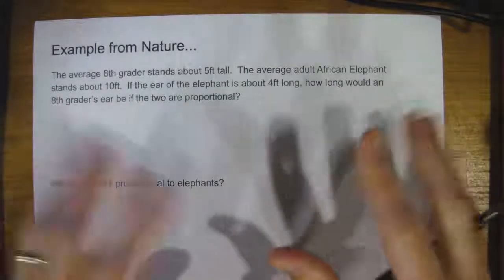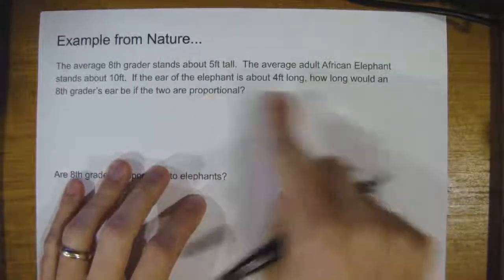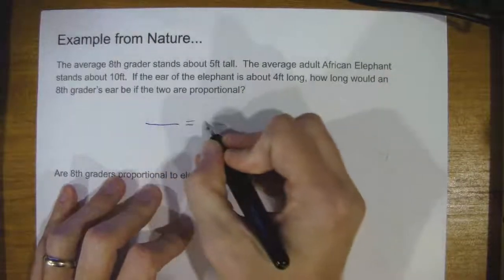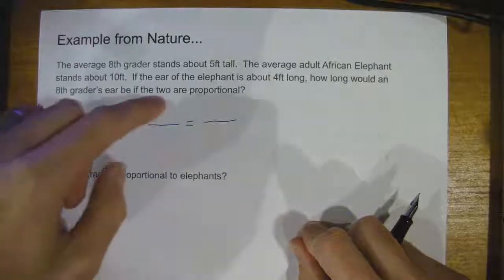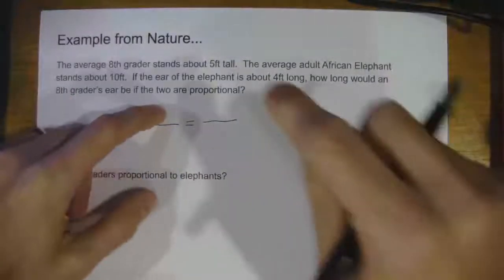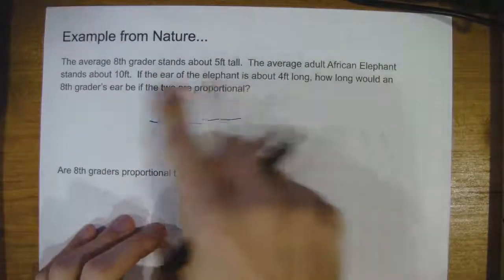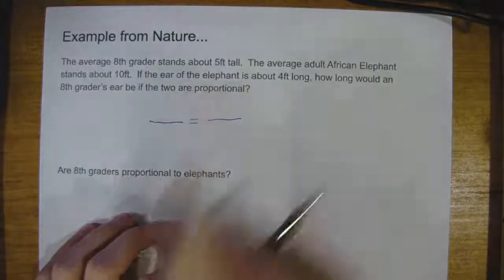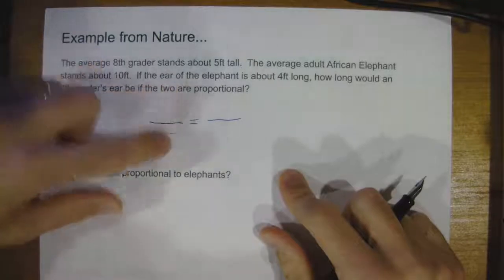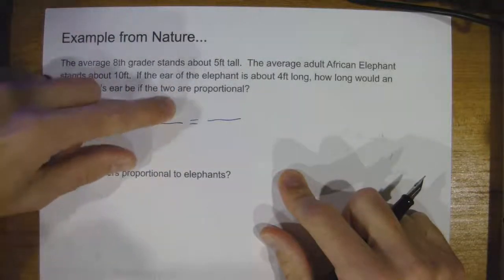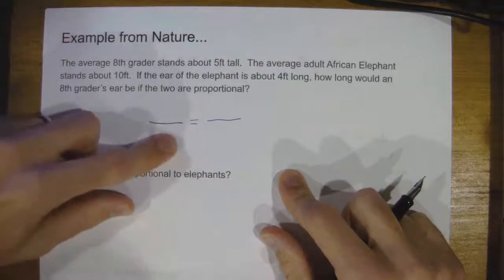When we're setting up proportions in the real world, we want like items either across from each other in our proportion. So for example, if I was to compare the 8th grader's height on the left, then I would want the elephant's height on the right. So that's one way to do it. So we want like items across from each other. The other way to set up a proportion is to have like items top to bottom from each other. So again, if I had the 8th grader's height on top here on the left, then I would want the elephant's height down here at the bottom on the left.